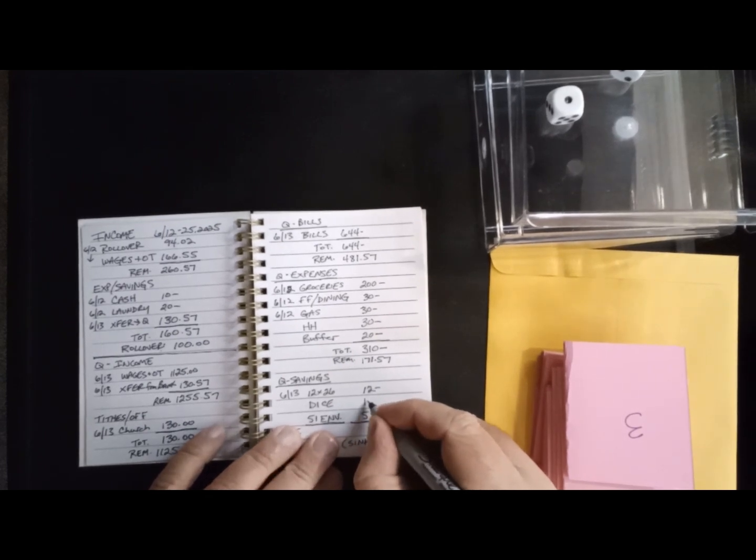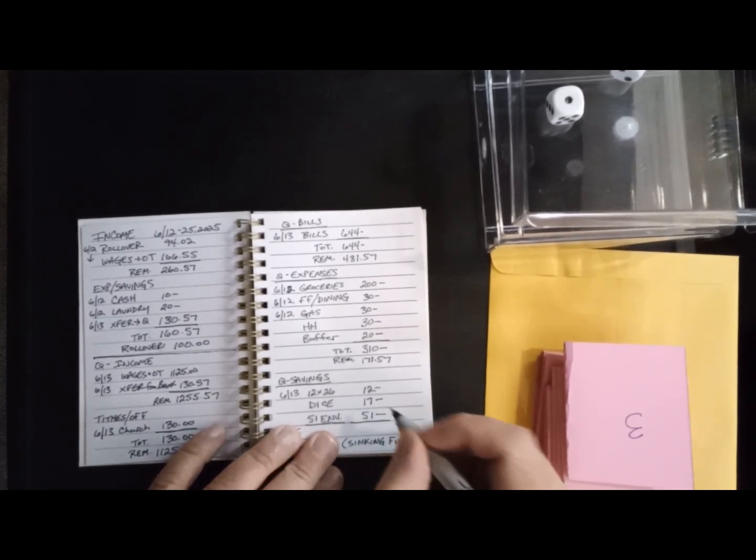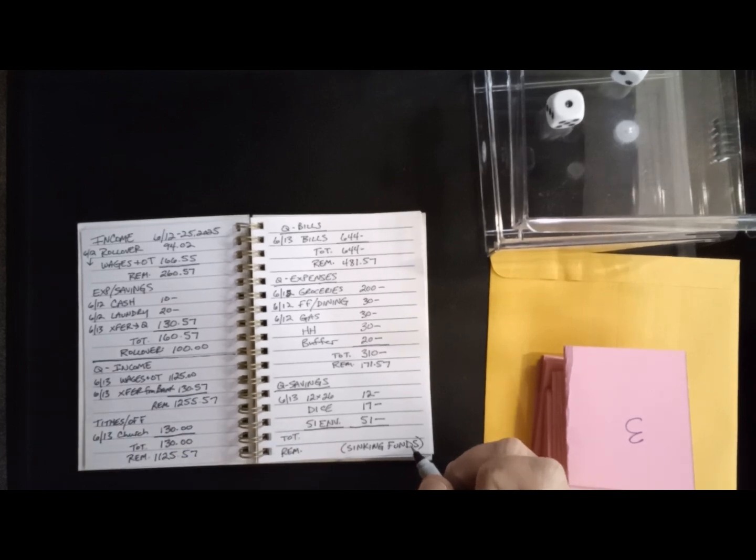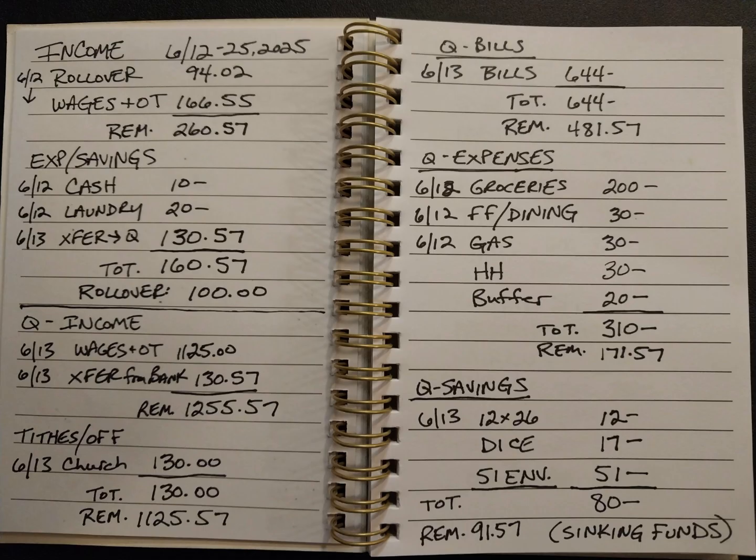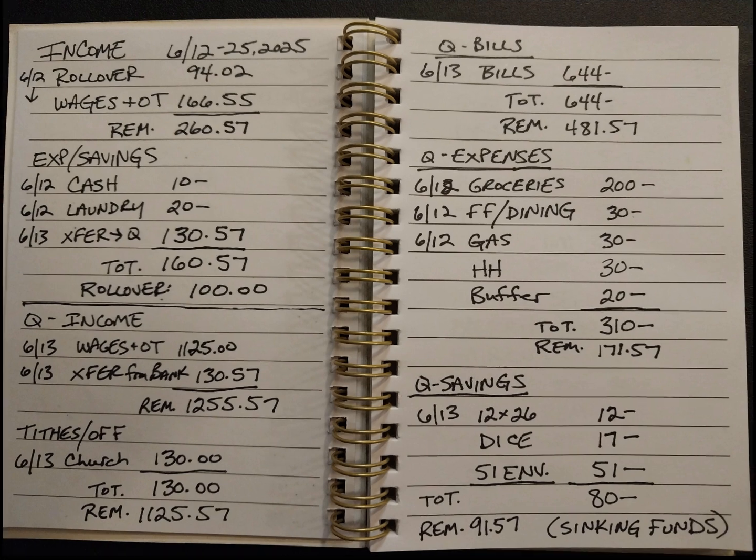Then I was able to do the math. At the end of my math, I like to keep at least $80 in the sinking funds.